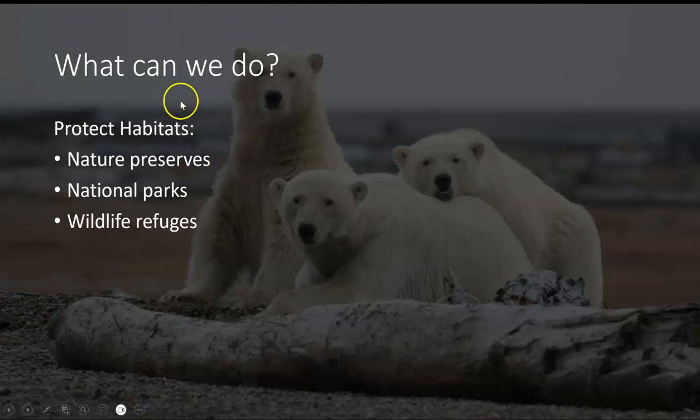Other things we could do is we can protect habitats. So here in the U.S. and all over the world, we have nature preserves, national parks, and wildlife refuges that have certain legal protections against development. Sort of depends on what type of nature preserve we're talking about. But they are set aside simply so that habitats are left intact for our birds, our mammals, and so on in all parts of the U.S.